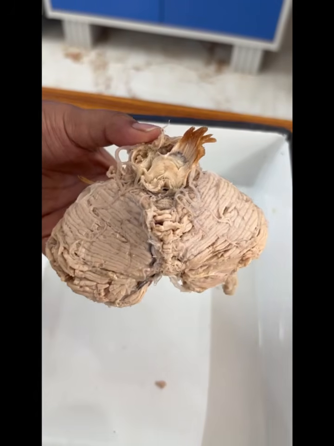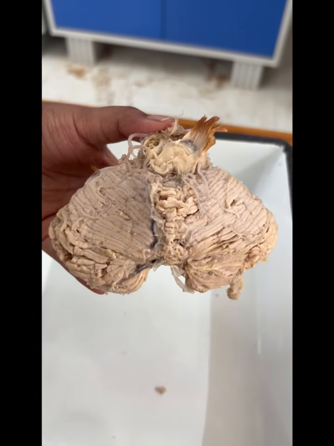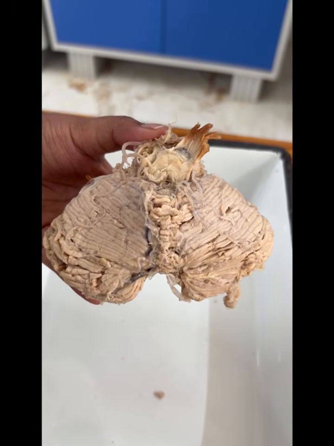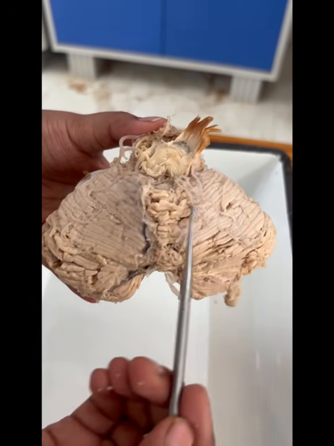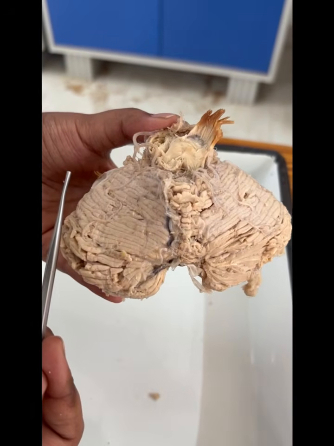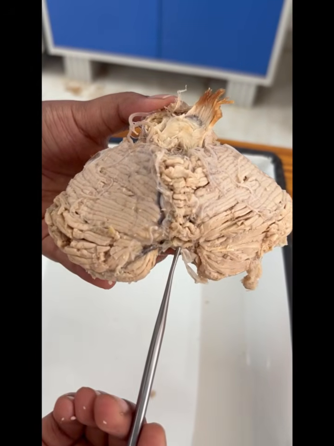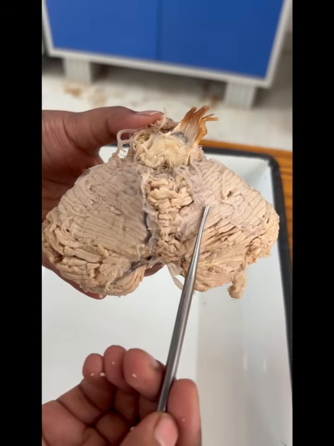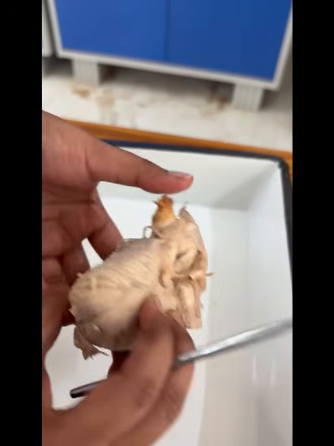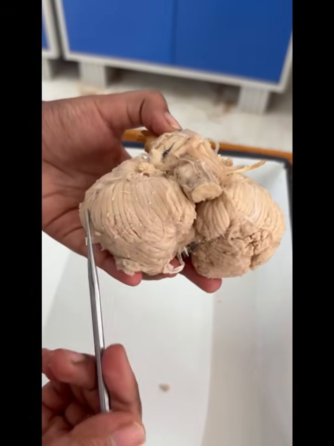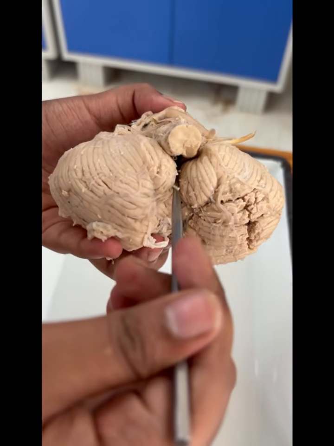Now coming to the external features of the cerebellum, we have two surfaces, the superior surface and the inferior surface. The superior surface is continuous with each other through a worm-like structure called the vermis. It separates the two cerebellar hemispheres. In the inferior surface, we have a groove-like structure called the vallecula.